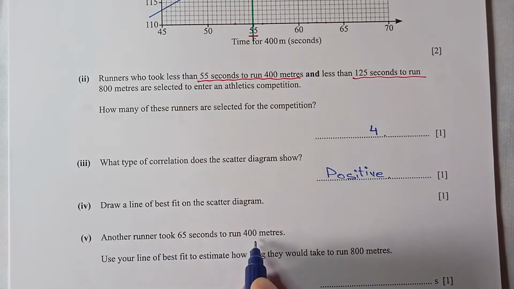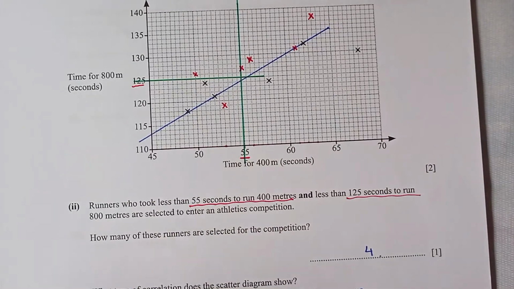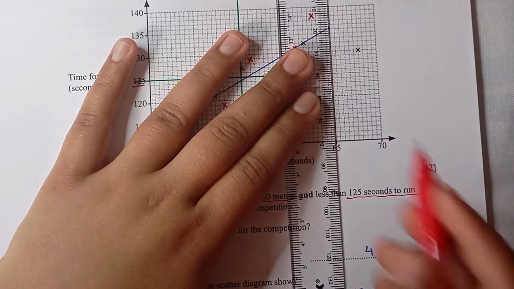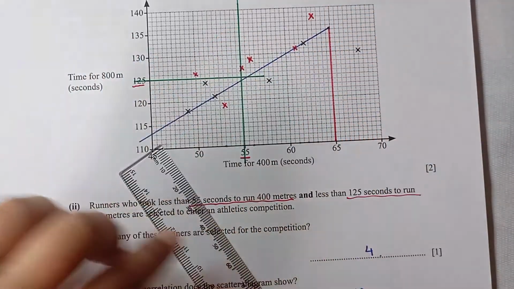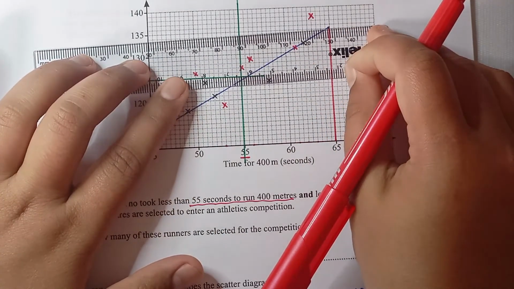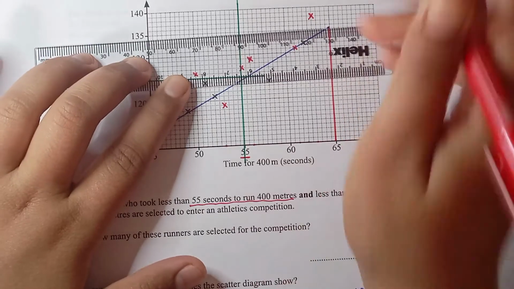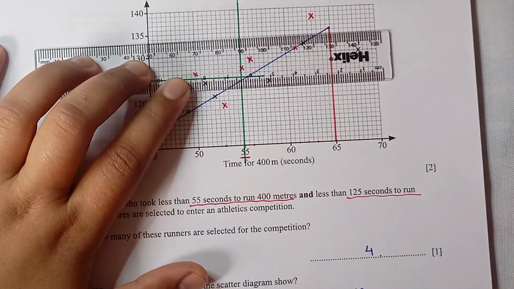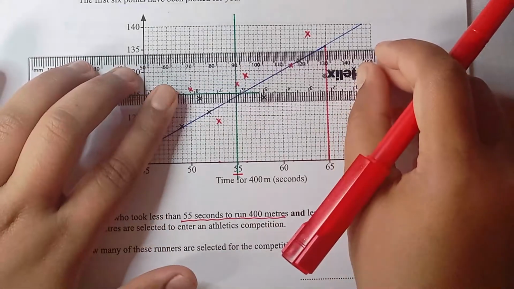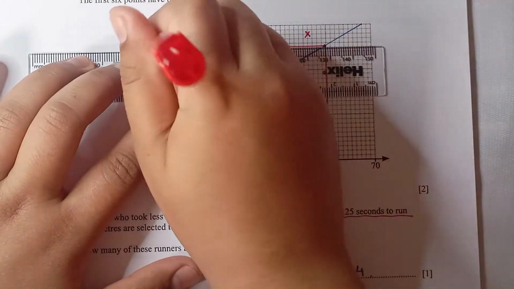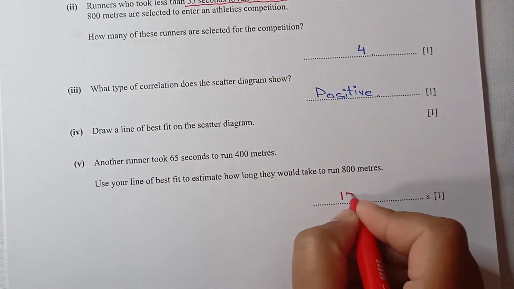So for 65 seconds on 400 meters, let me draw the straight line at 65, and on the line of best fit, what would this point be? It would be 135. Yes, this is 135 seconds.